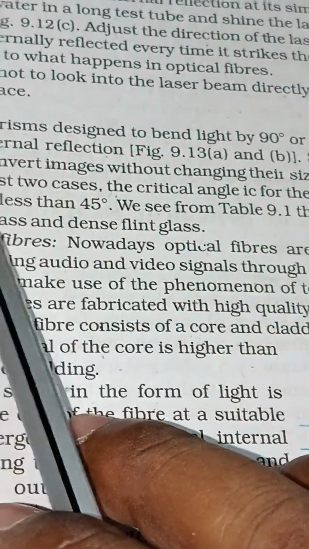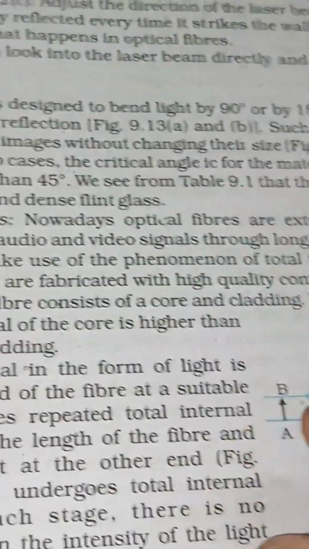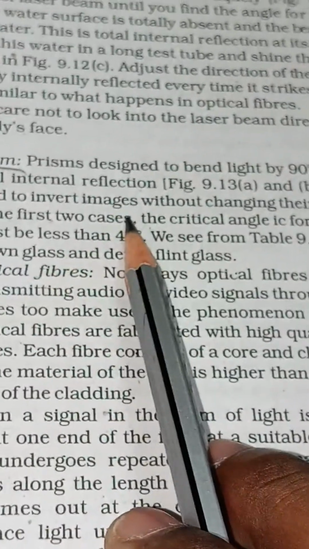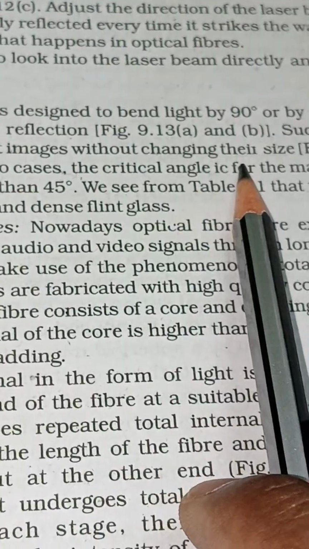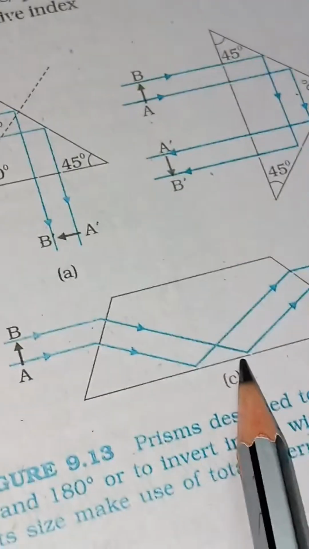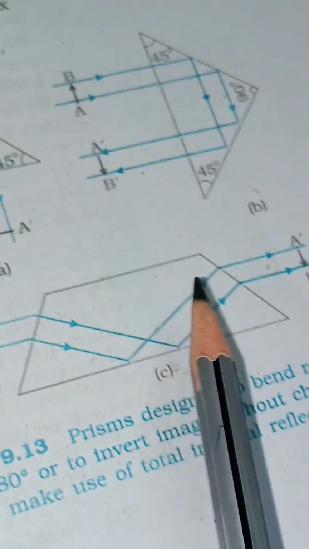The next one: such a prism is also used to invert images without changing their size. This is 9.13C, and this is the figure we are considering.